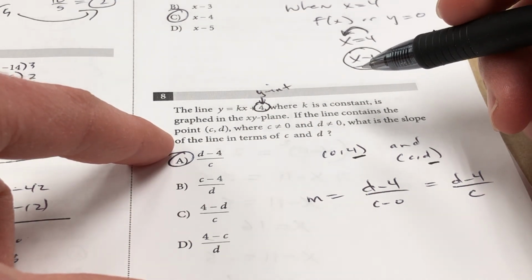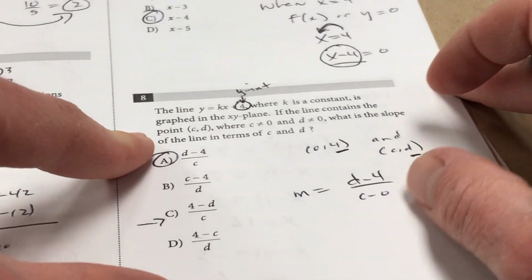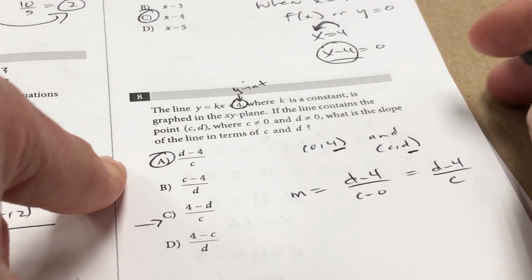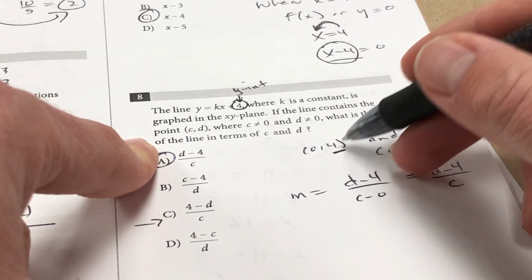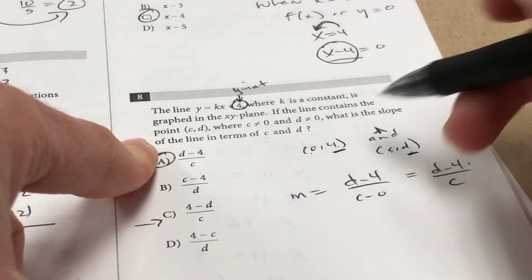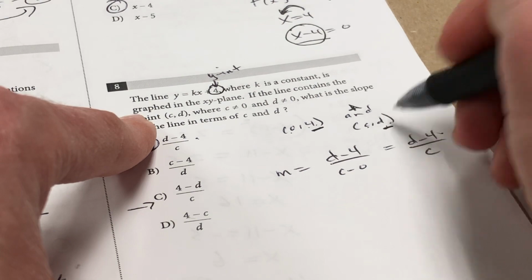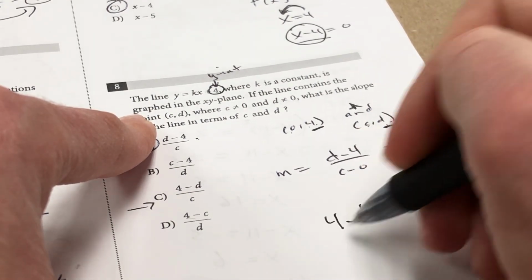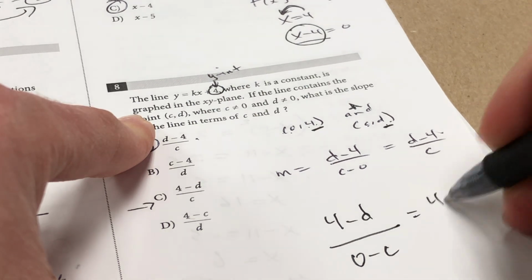And take a look. We can actually show why c is not right. So honestly, it does depend on the order you go, which way you go. If I do d minus 4 over c minus 0, I get this, and that is exactly a. What happens if I went the other way? What happens if I did 4 minus d? 4 minus d over 0 minus c. And I would have this.